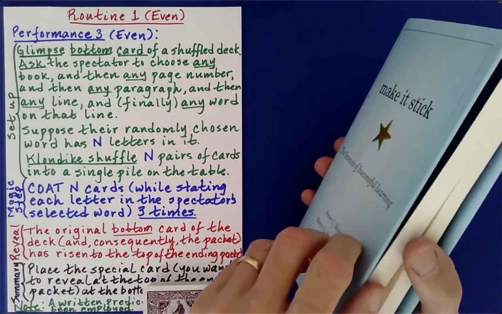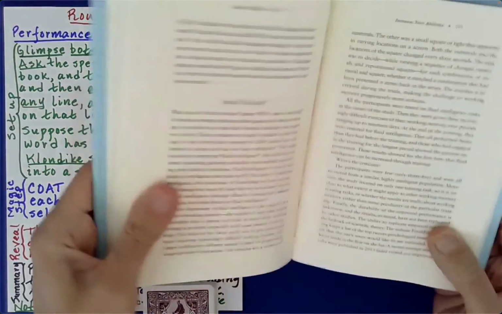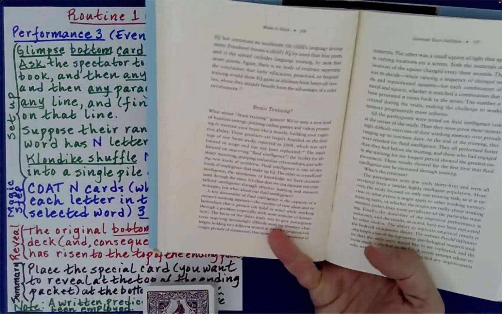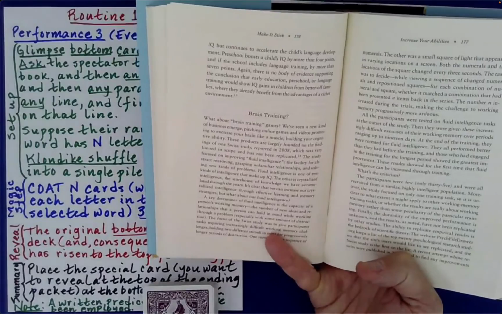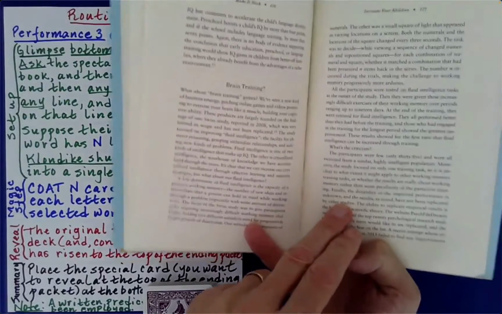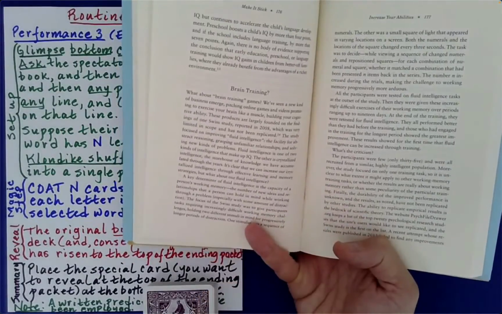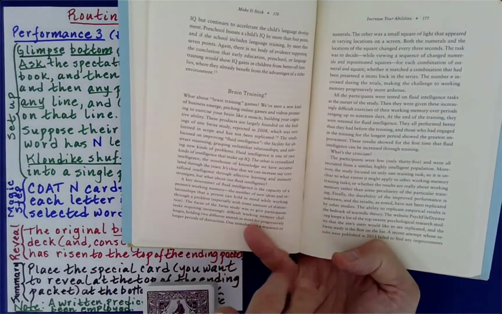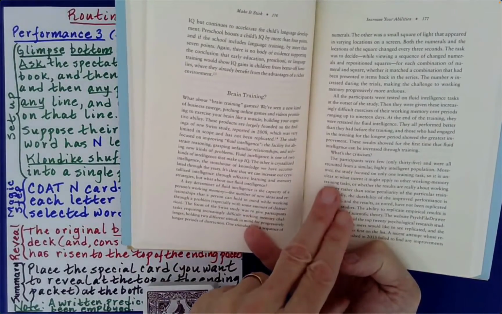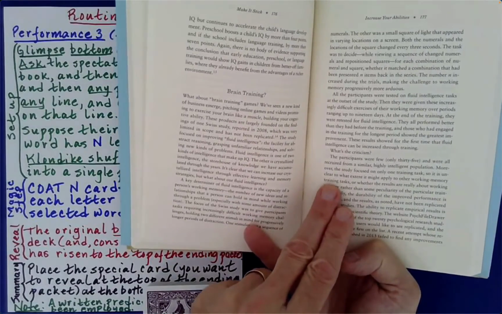So they can go to any page they like. So maybe they open up to this page. Very good. And then you have them choose any paragraph. Maybe they'll choose this one down here. That's great. And then have them choose any line within that paragraph. And so maybe they go to this line here, line 6, I think.